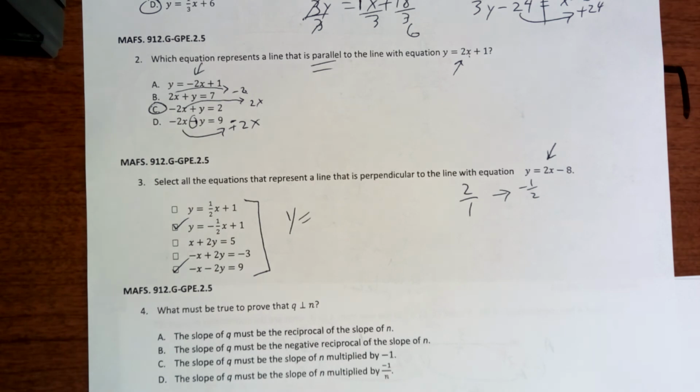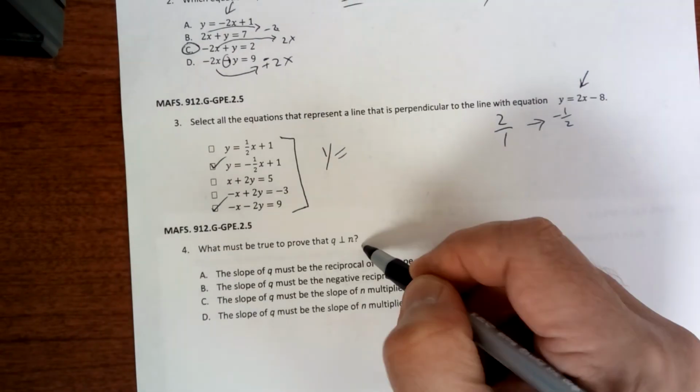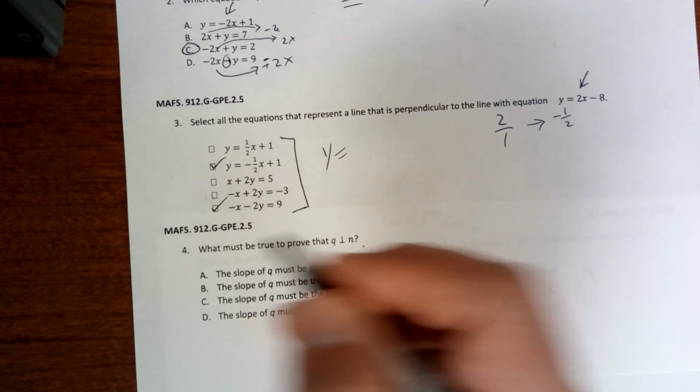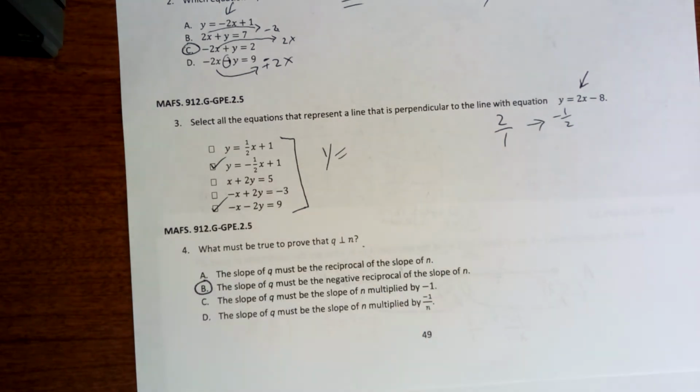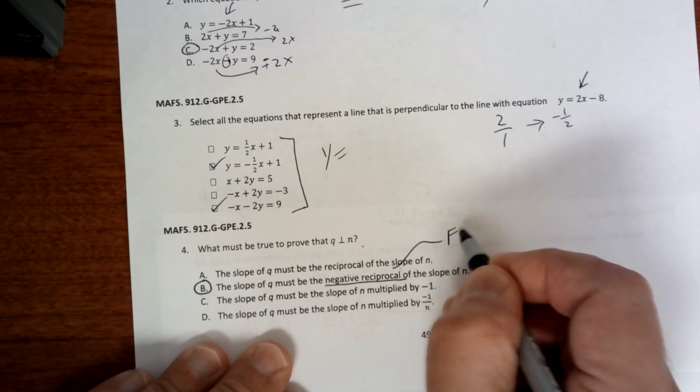One more. What must be true to prove that line Q is perpendicular to line N? The slopes must be negative reciprocal of the slope of N. That's the one we want. Negative reciprocal. I say flip, change, but you're going to say negative reciprocal.